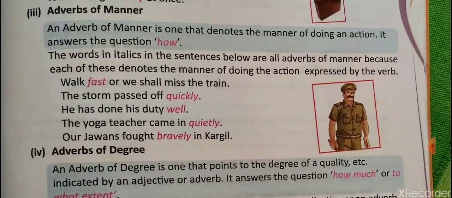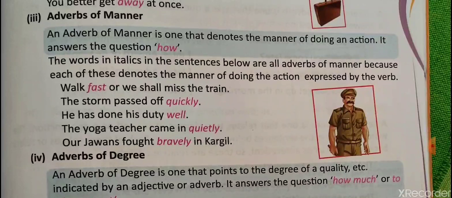Next is the adverb of manner. This tells us how something has happened, in what way, whether it was good, bad, beautiful, sad. For example: walk past, or we shall miss the train, the storm passed off quickly, he has done his duties well, the yoga teacher came in quietly.